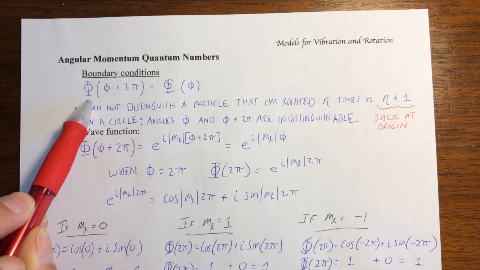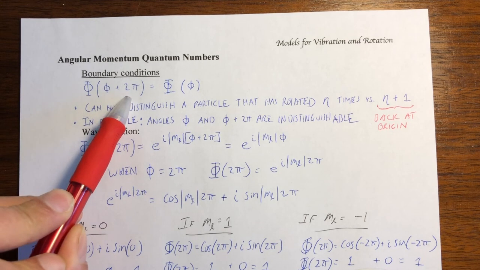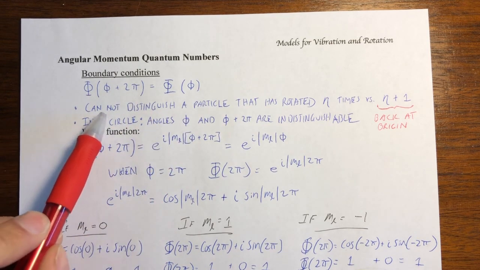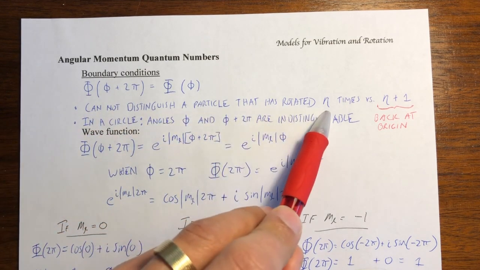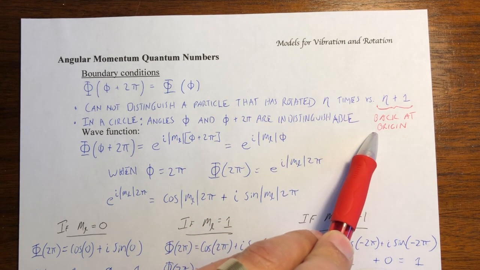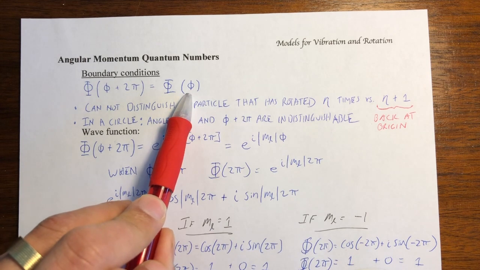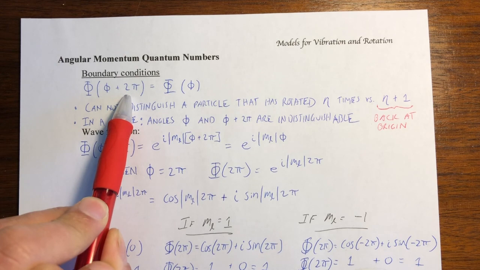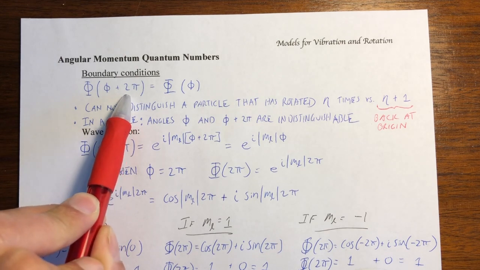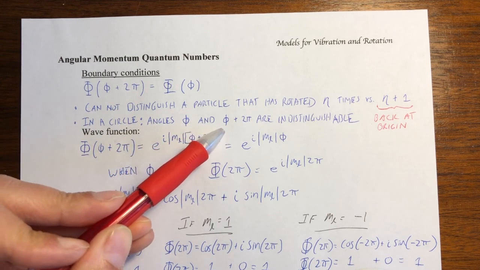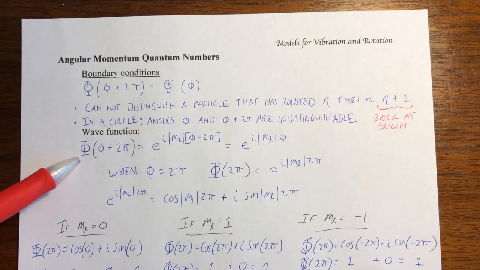So Φ of phi plus 2 pi is equal to the rigid rotor wave function Φ of phi. We cannot distinguish a particle that has rotated n times versus n plus 1 times because that brings it back to the origin. So if we have a particle that has rotated a certain number of degrees and then we add 2 pi to that number of degrees, that brings us right back to where we started, and we can't tell the difference between those two. So in a circle, angles phi and phi plus 2 pi are indistinguishable. So let's see what that means for our rigid rotor wave function.